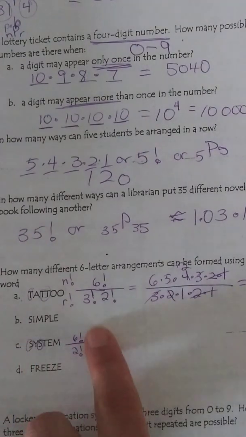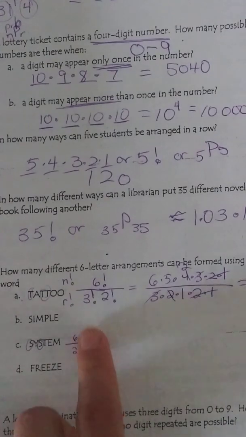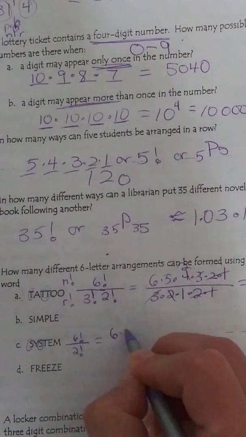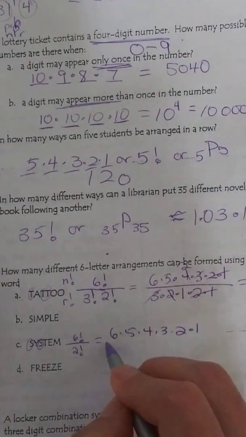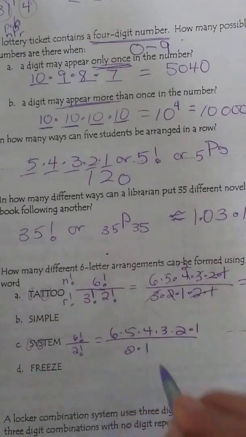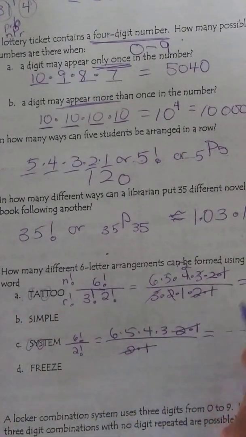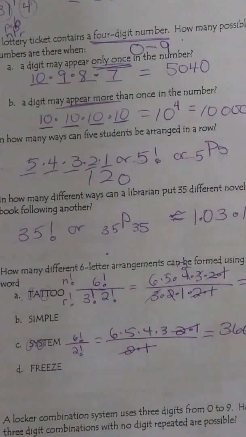You cannot do 6 divided by 2 is 3. This is not 6 divided by 2. This is 6 factorial, which is a completely larger number, divided by 2 factorial. So the answer is not 3, it's 360. So please be careful, okay?